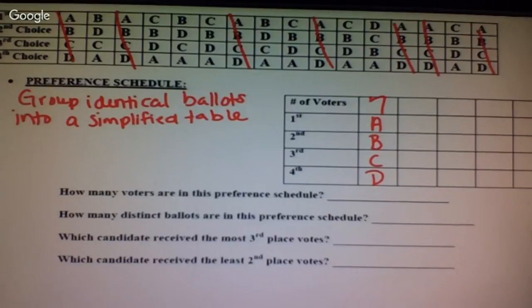You're going to continue on until all of your ballots are now in this preference schedule. So my next one is B, D, C, and A. There's one of those, 2, and 3. So we put a 3 up there.